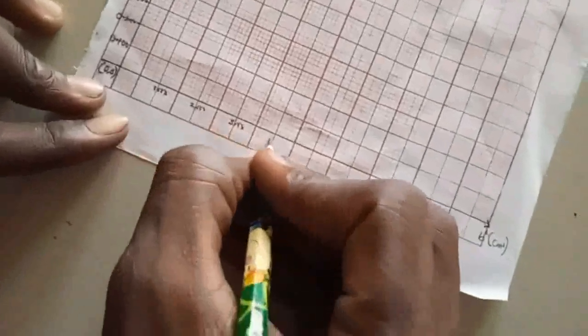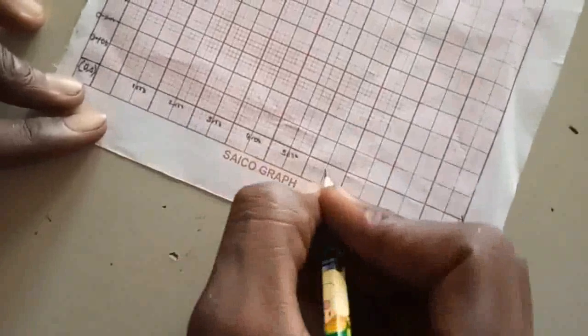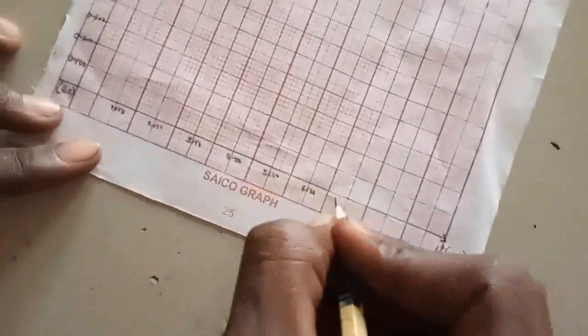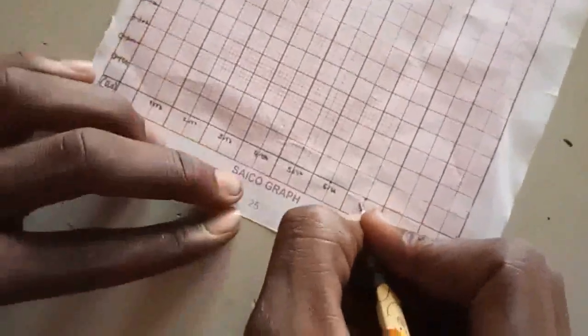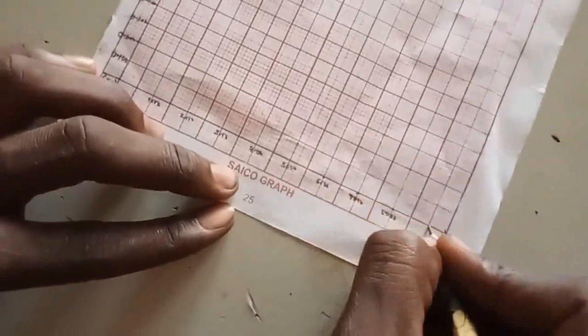In this place, I should be having 3,000, while here 4,000, 5,000, 6,000. This is my 2 units. From here to here is another 2 units. From here to here is 2 units. That is 7,000. From here to here we have 8,000. And here is 9,000. Now, this is the scale reading. From here we can start plotting our graph.